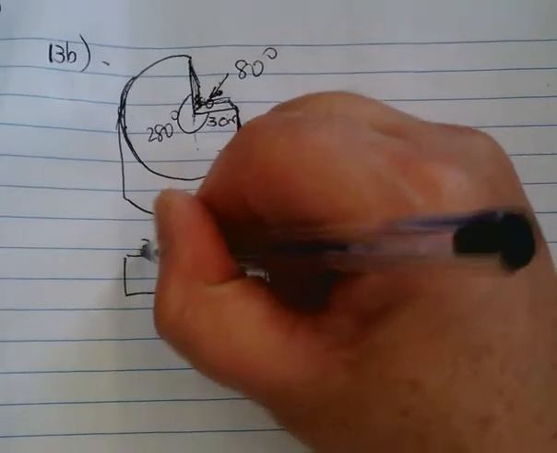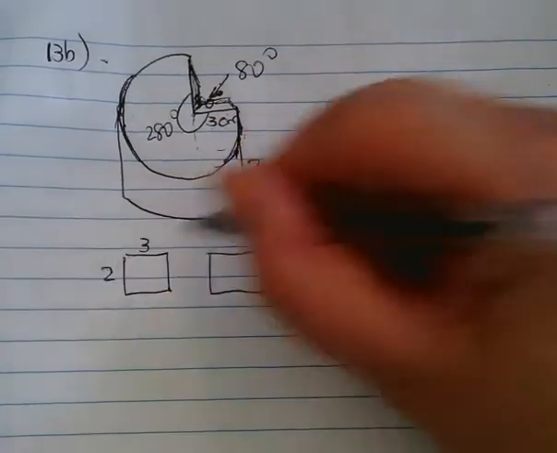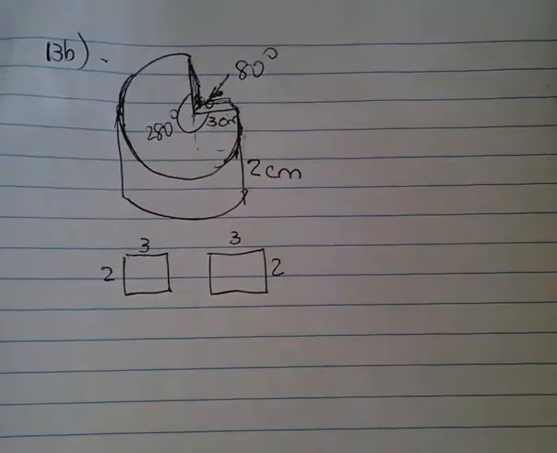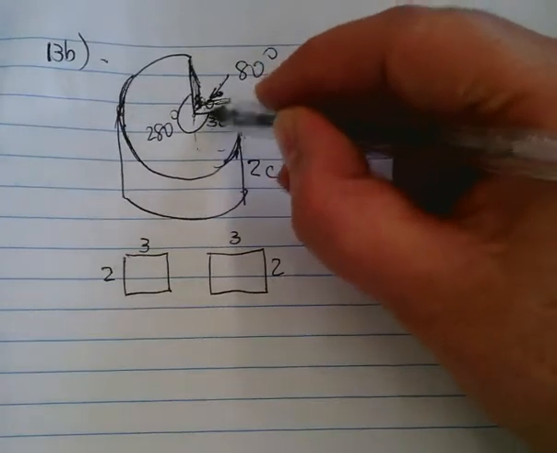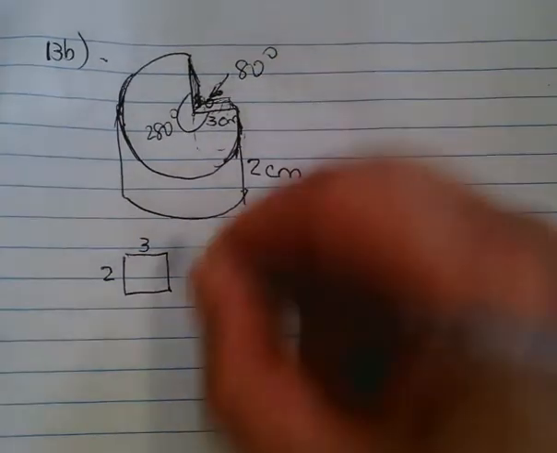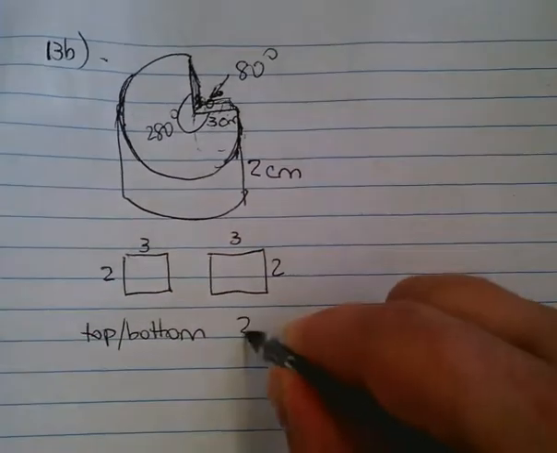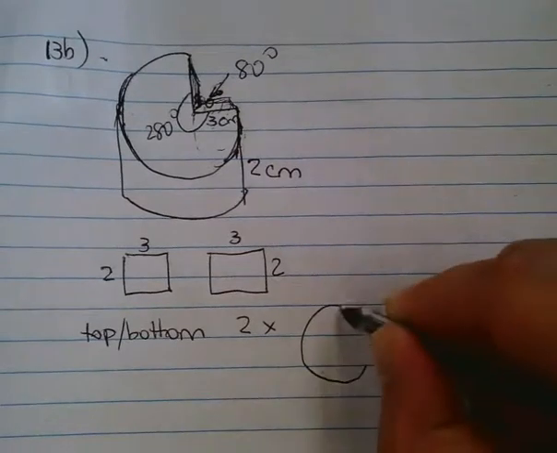What's the length of them? 3. How high are they? 2. All right, this is a baby cake. Right, what else have you got? So I've got those 2 pieces in there. This angle in here is 80 degrees. What else have I got? The top and the bottom. I've got 2 of this shape.